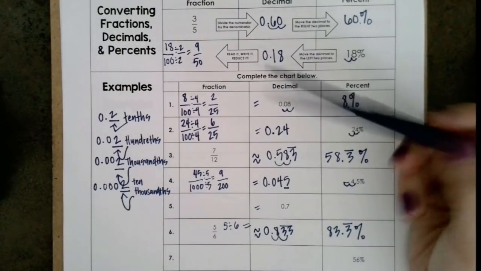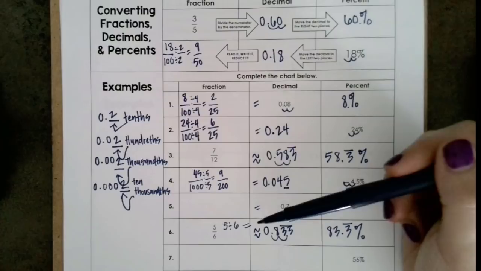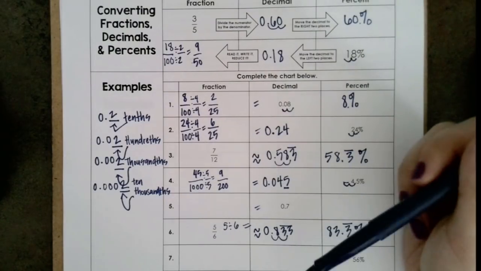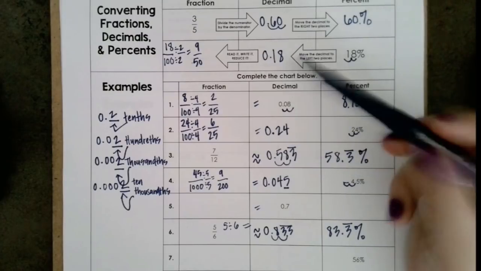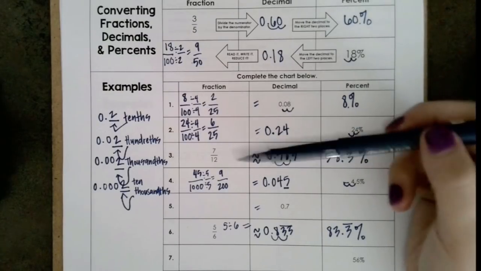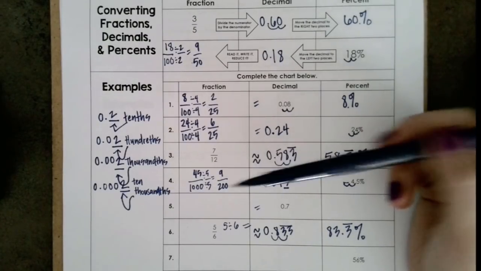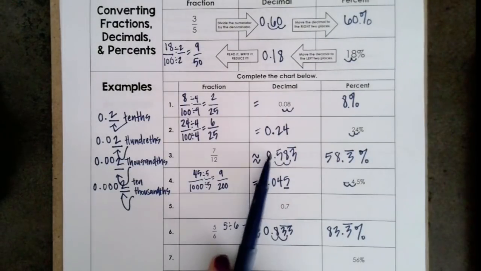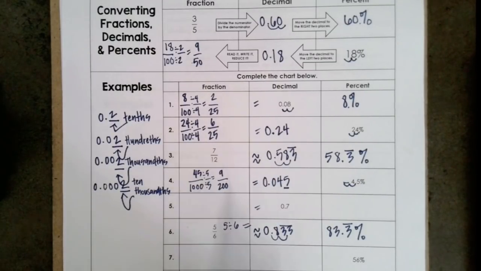Now remember, I expect your notes to look just like mine. If you need to write anything extra to help yourself, that's okay. Also, remember, you can pause this video at any time and go back and review other parts of it. So let's say you want to go back and review how I did 0.583 repeating, then you would just pause the video, rewind it, and go back.